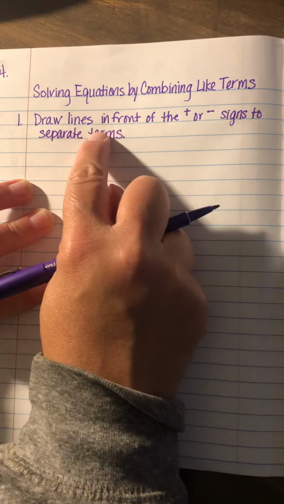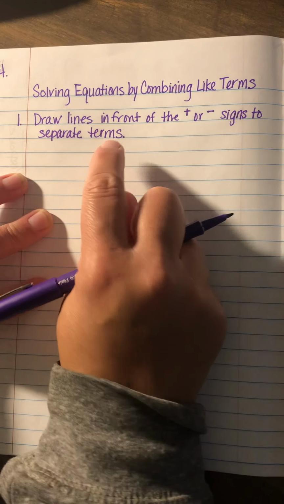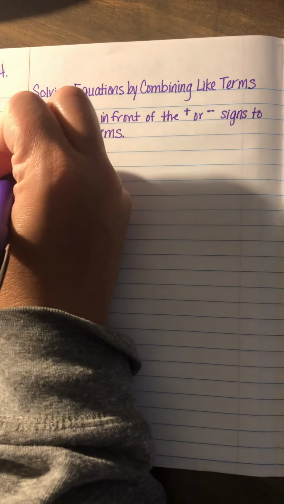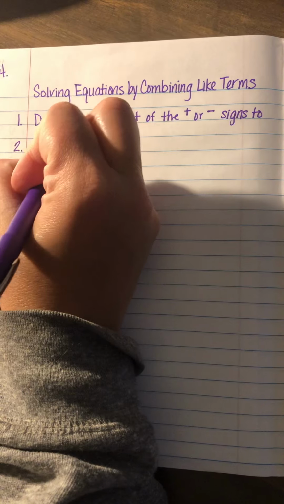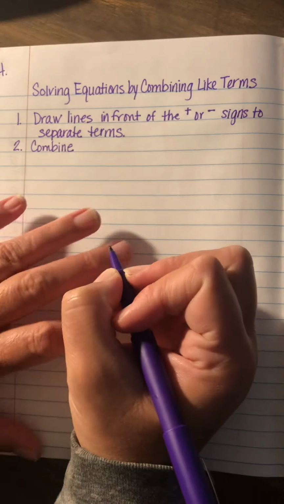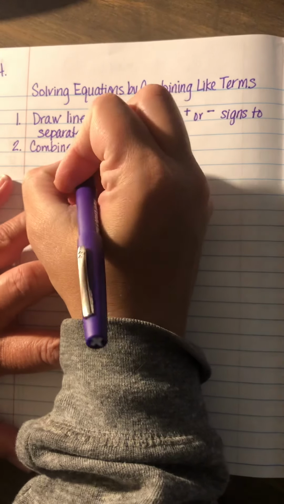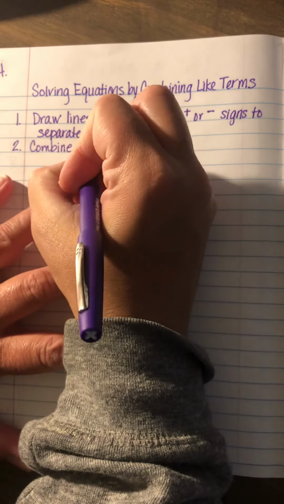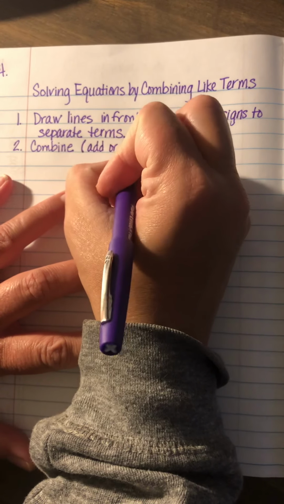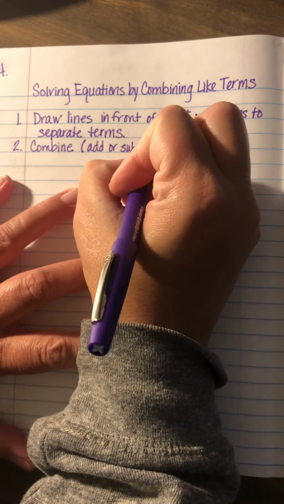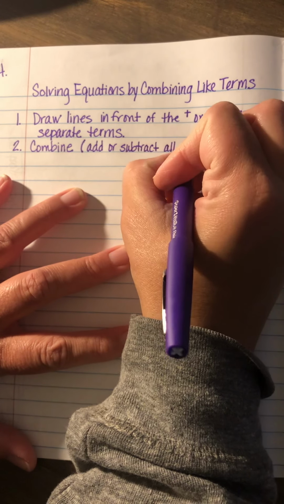Okay, so again, draw our lines in front of the plus or minus signs to separate the terms. Step 2 is to combine all the like terms. To combine them, we add or subtract all the like terms.